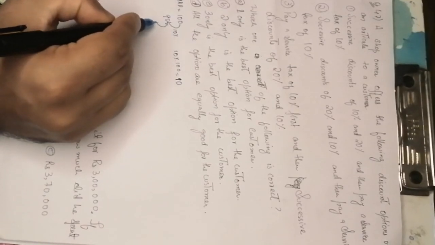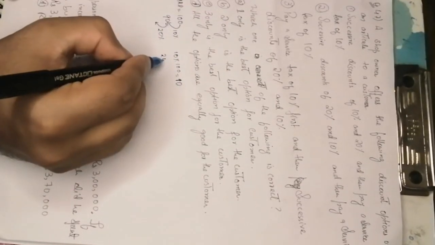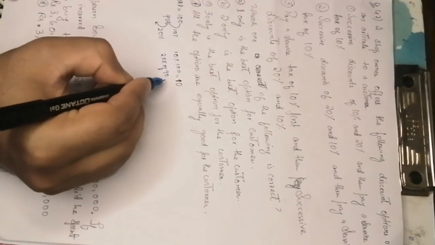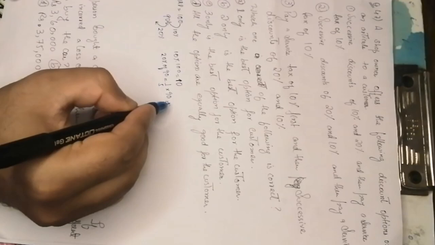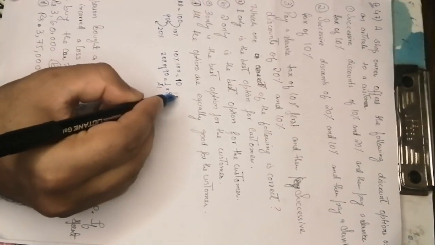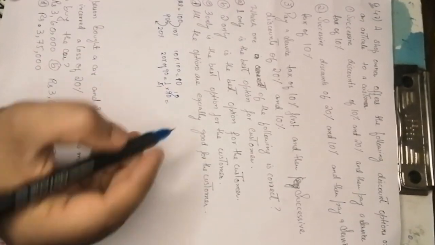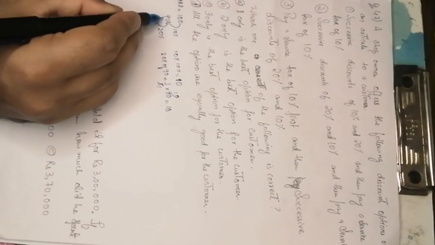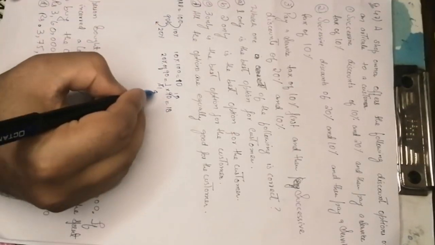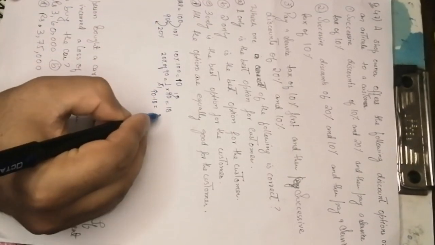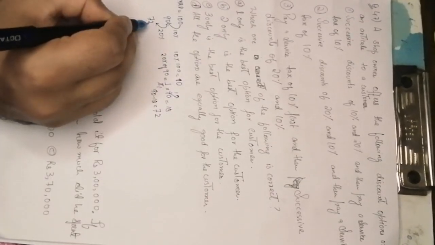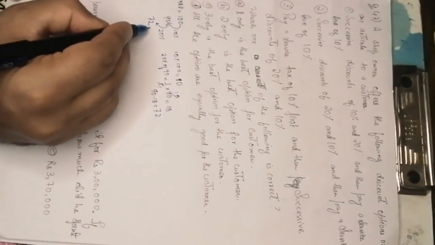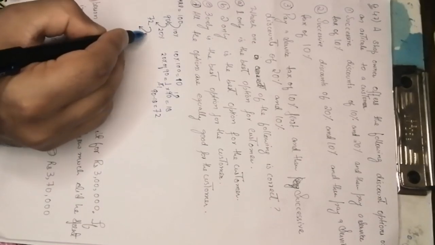Now he gives another discount of 20%. 20% of 90 is 1 by 5 of 90, and that is 18. So if we subtract 18 from 90, what do we get? 90 minus 18 is 72. Now he pays a service tax of 10%.